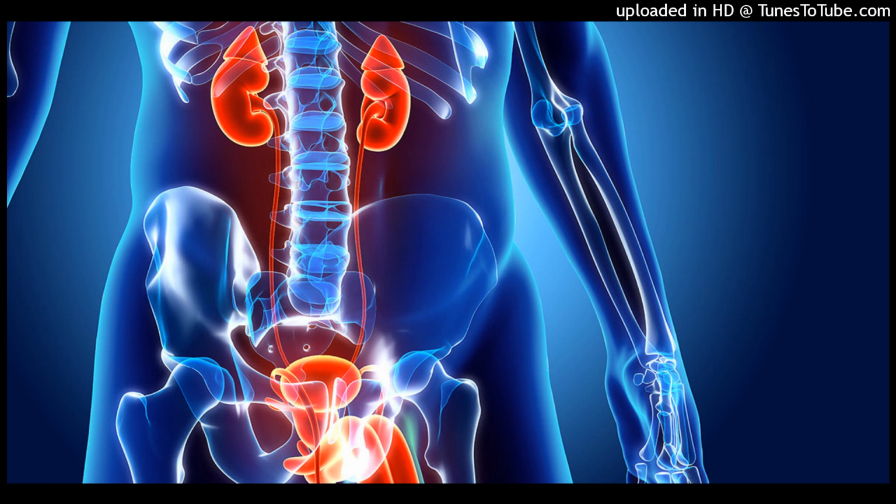Osmoreceptors in the anterior hypothalamus detect decreases in plasma osmolality. These osmoreceptors send neural input to superoptic nuclei cells in the hypothalamus. These superoptic nuclei cells have neuronal axons that end in the posterior pituitary gland and act to inhibit secretion of ADH. In the absence of ADH, the tubules are essentially impermeable to water. Thus, any water in the tubules leaves the body as urine.